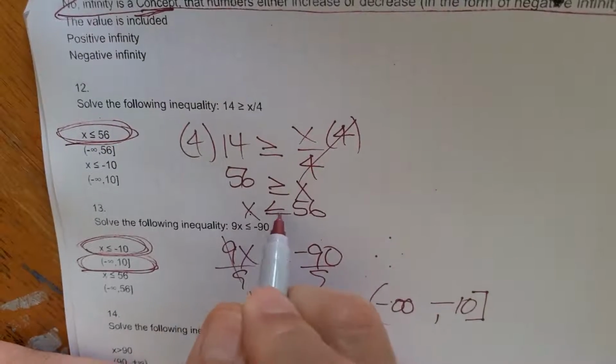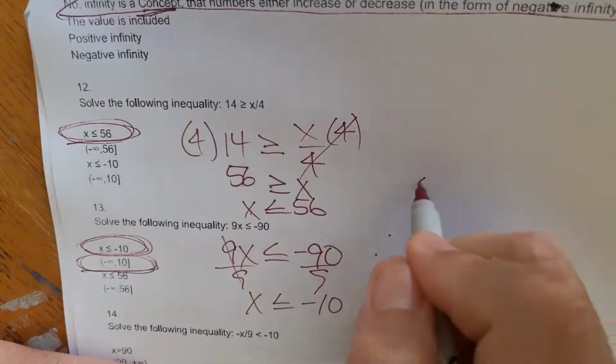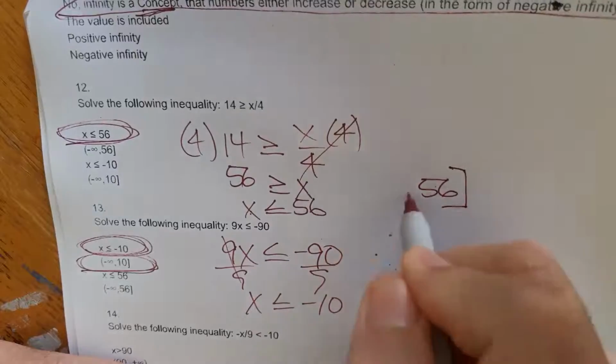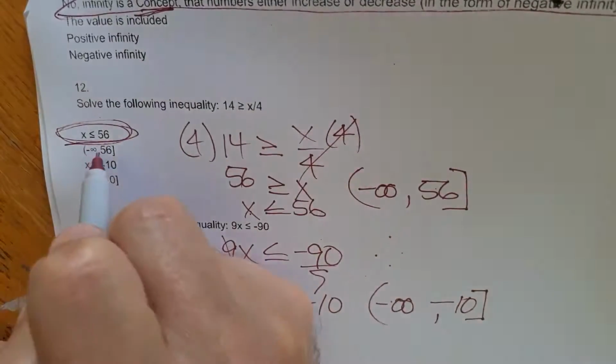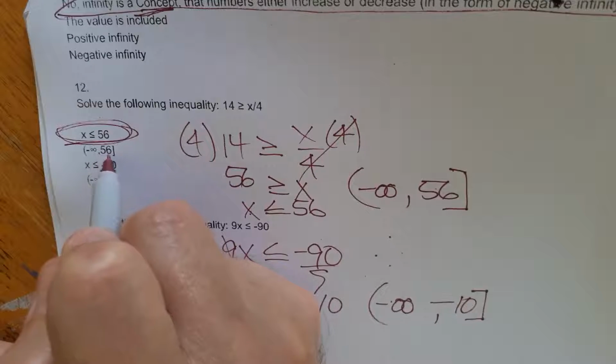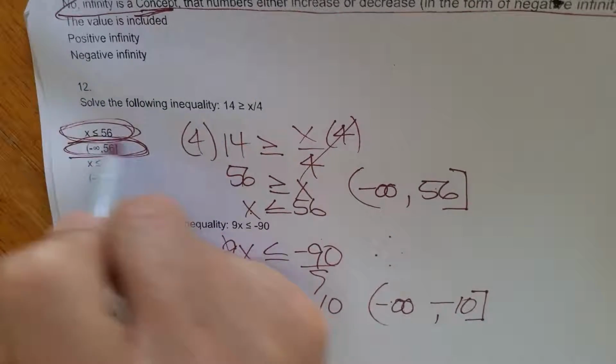It's 2 answers, which means, let's look at this, if it's less than or equal to 56, you've got a 56 with a bracket because it's included and it goes backwards to negative infinity forever, so parentheses, negative infinity, comma, 56, bracket. 2 answers.